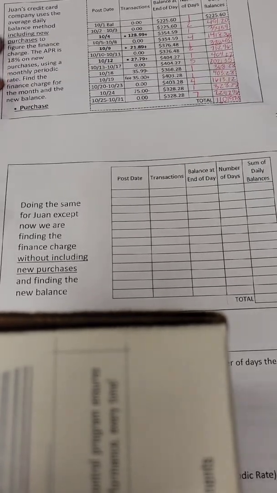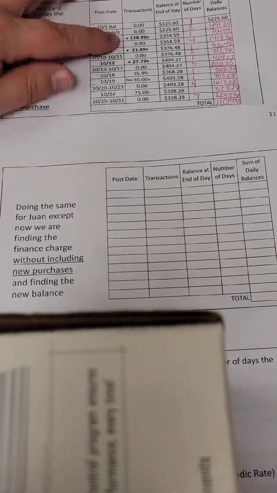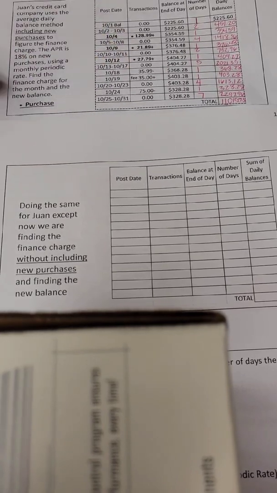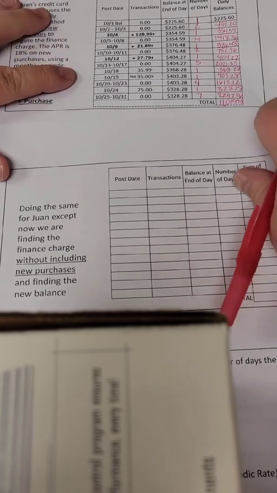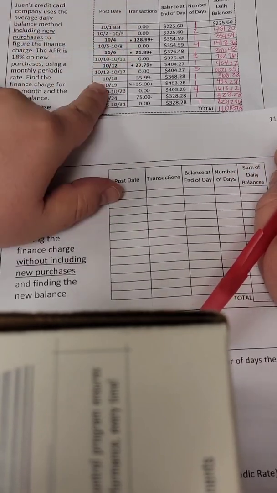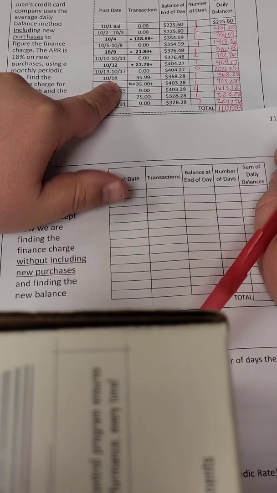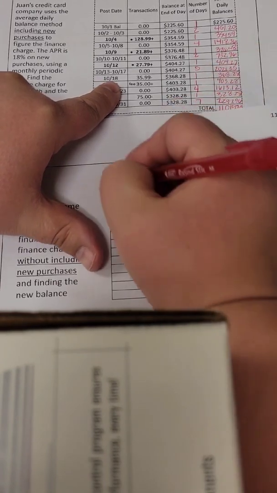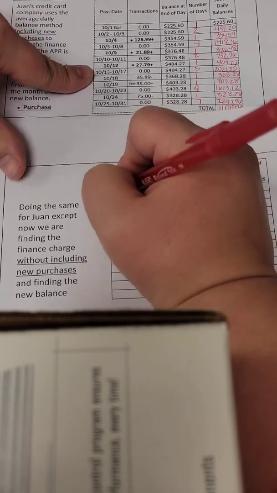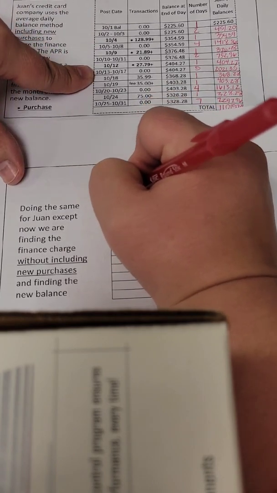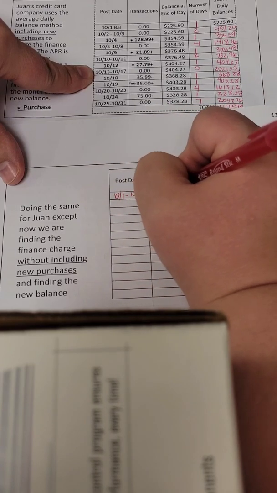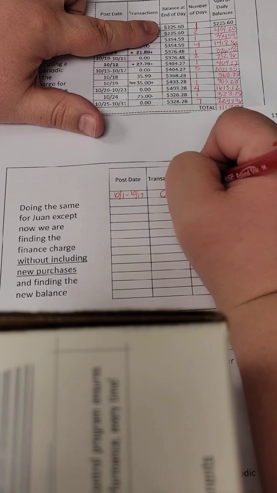Okay, so we would not include each of these things that has a star because they're the purchases. So if you look, the first actual transaction that is not a purchase doesn't occur until the 18th. So we are able to do the 1st through the 17th in one line because nothing happens and they keep the same balance.